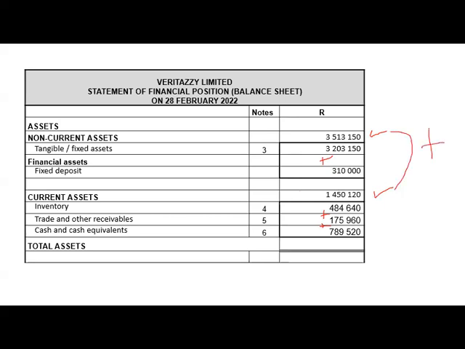When you add them with your current assets, you will get your total assets, and that will be 4,963,270. Okay, so you add this plus this to get that. Then you're done with this.